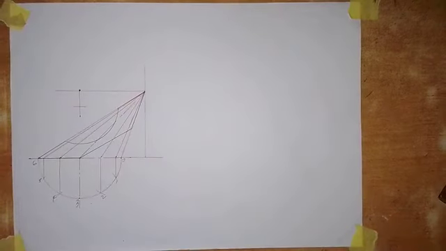Alright, so looking at what we have here, this is the shape that we are given. So the next thing that we are going to do is to draw the surface development of the oblique cone, or of the truncated cone, as we can see here.